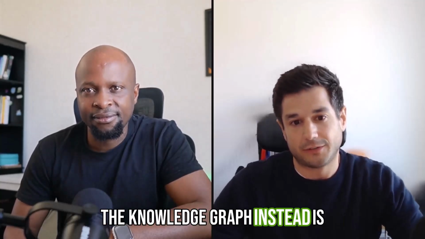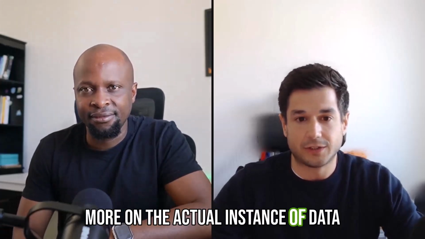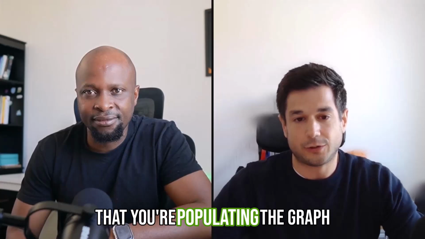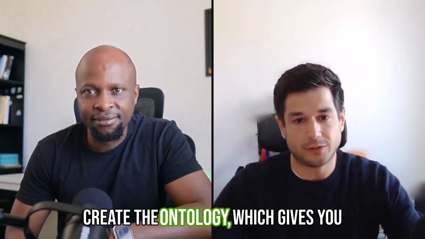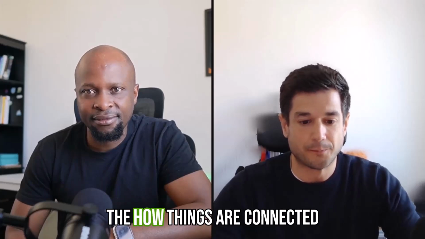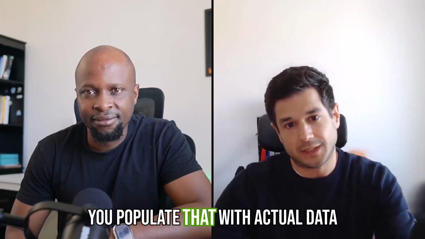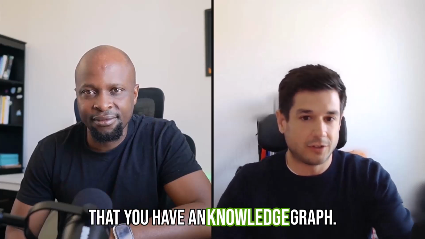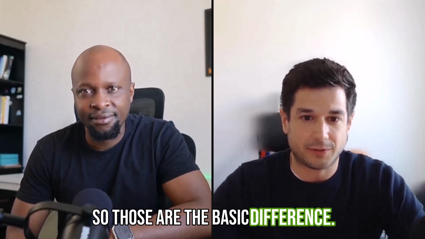The knowledge graph instead is more on the actual instance of data that you're populating the graph with. So you create a schema, you create the ontology, which gives you how things are connected between each other. And it's when you populate that with actual data that you have a knowledge graph. So those are the basic differences.